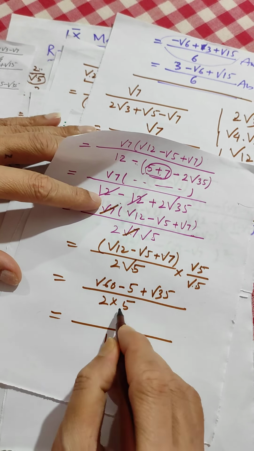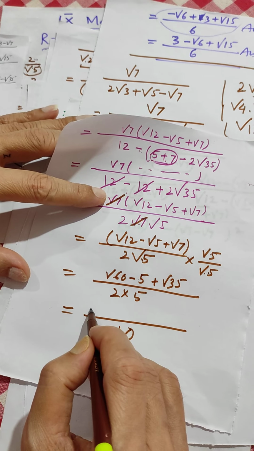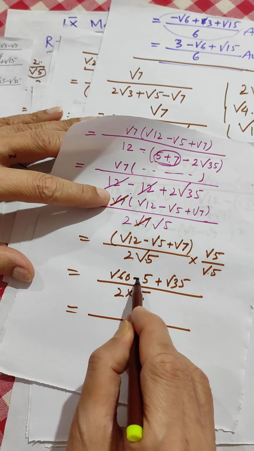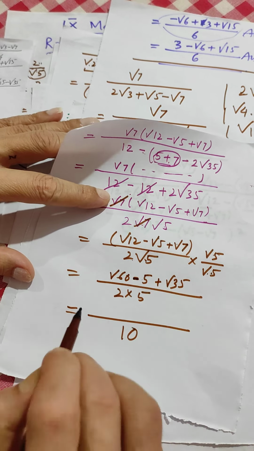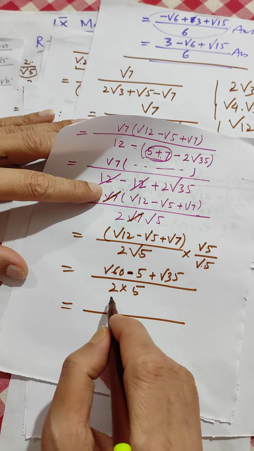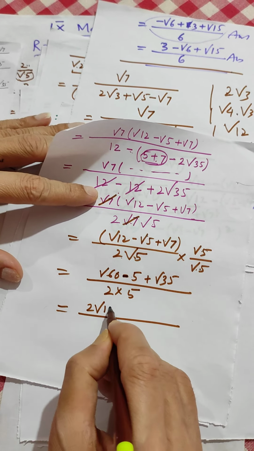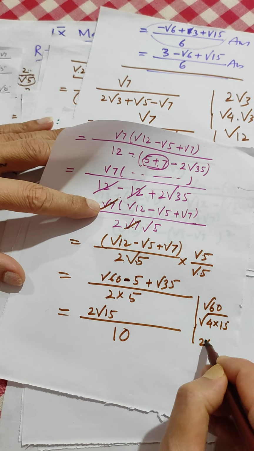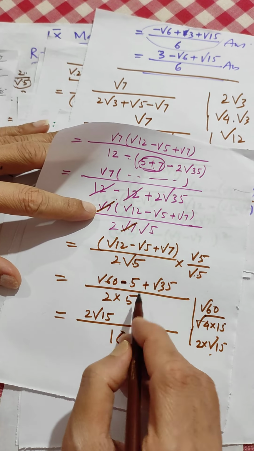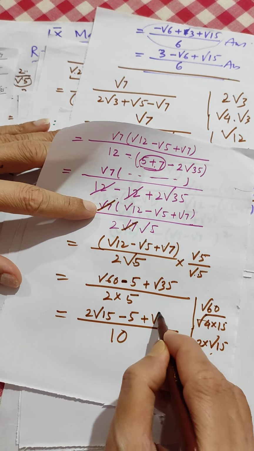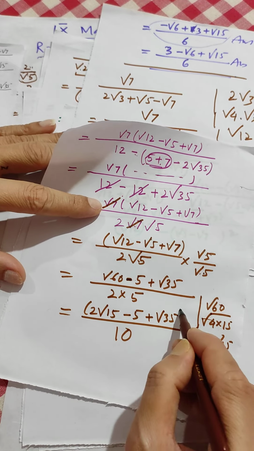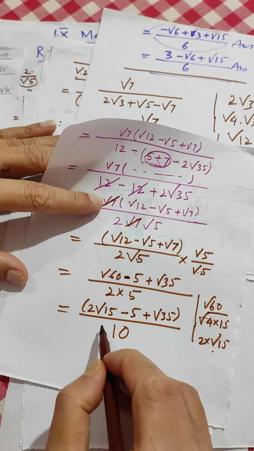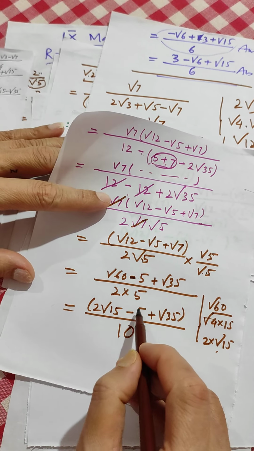Now this rational number you can write in front, but it makes no difference, because here it is negative, so better you keep it not in front but inside. Now root 60 you can write as what? Root 60 is 2 root 15, because 60 is 4 into 15. Now root 4 is 2 into root 15. So 2 root 15 minus 5 plus root 35. So this is the numerator and the denominator is this.